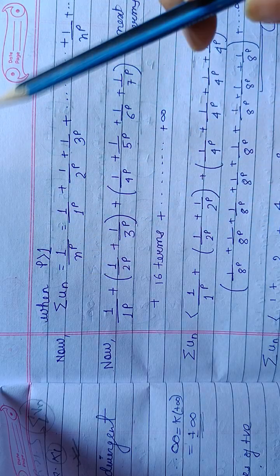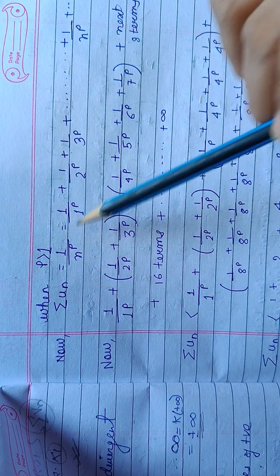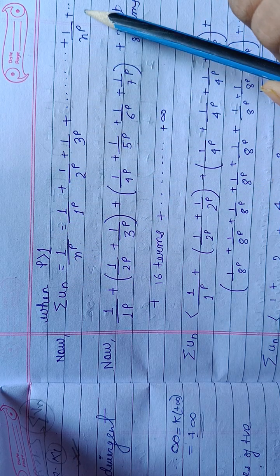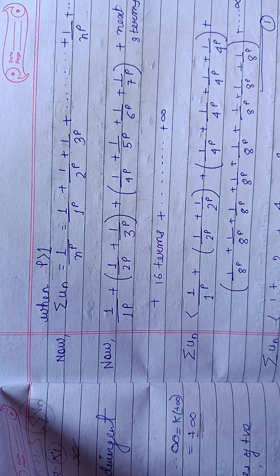This is case 1, when p is greater than 1, series un is equal to this. Okay, now here this is very important for the understanding. Why?